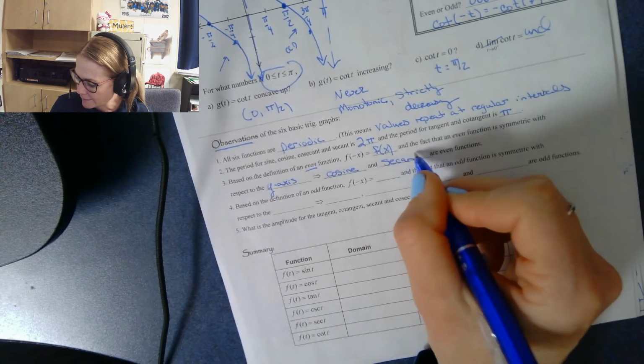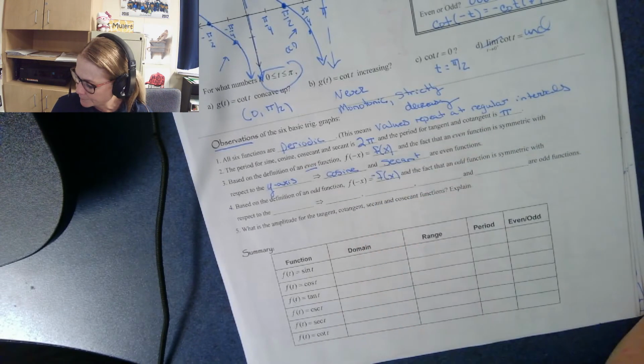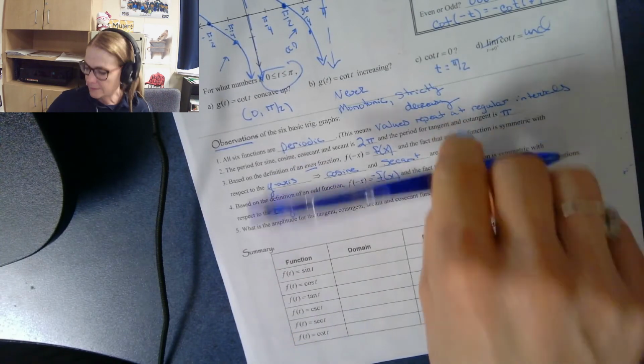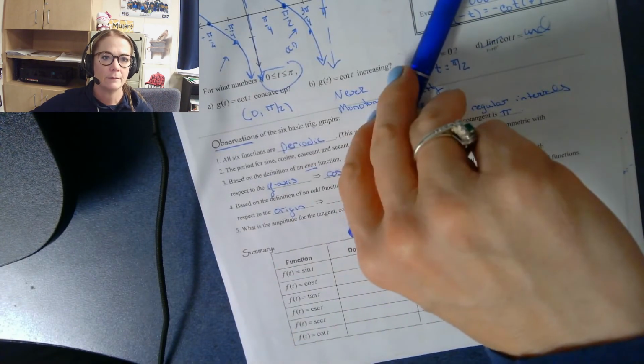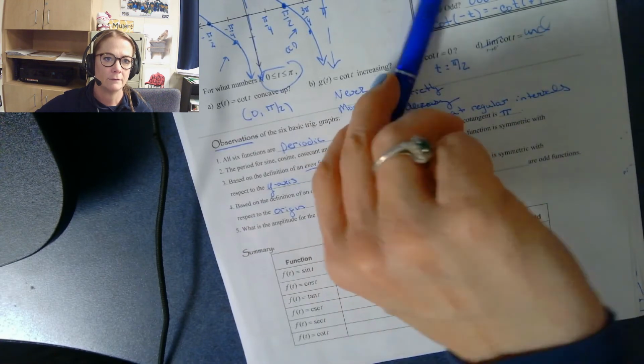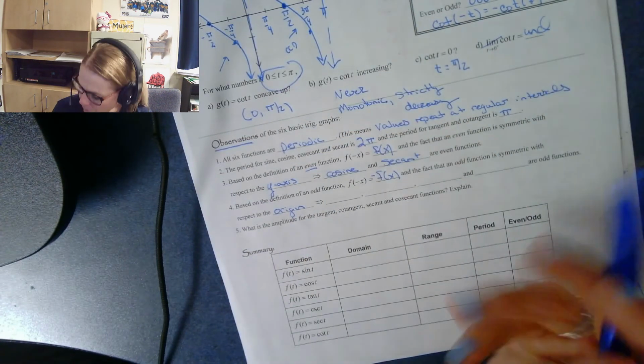The rest of them are odd. If you plug in a negative, you get the opposite of the positive. And that's symmetric with respect to the origin. All right, so again, sine's up here, and if you do the negative angle, you're going to get the negative result of the positive angle. And so that's odd. And if it goes out on the coordinate plane, that's going to be symmetric with respect to the origin.